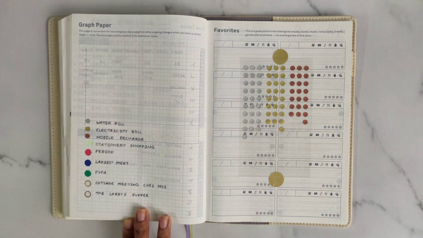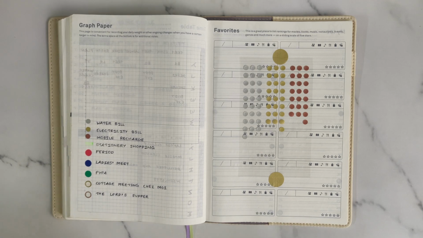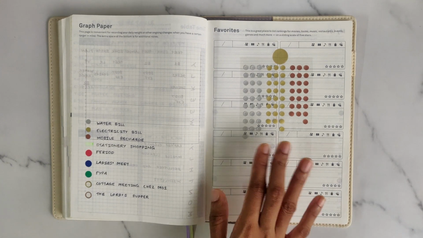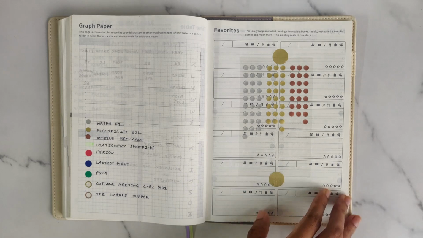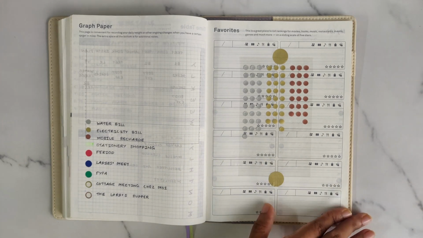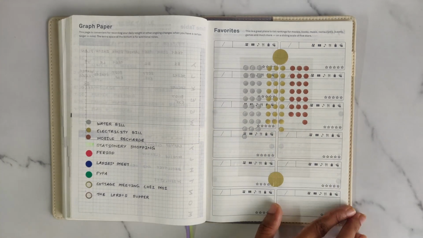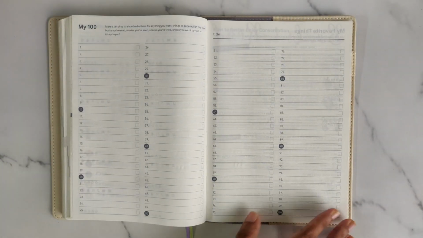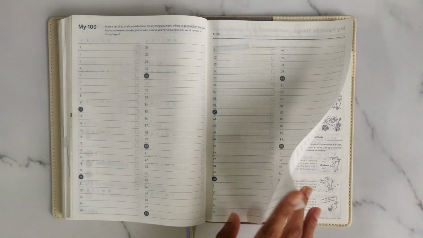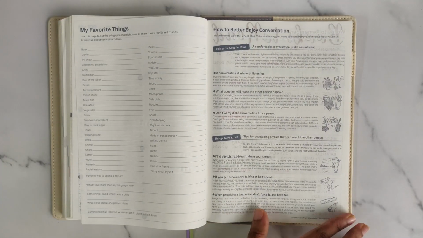So here I have my key for the circle stickers in the monthly spread. You don't really need to attach stickers to your planner. I had just done this when I prepped the planner. Not really important, but this is quite easy for me to pick up the stickers from here and use it accordingly. As I told you, I don't really use any of this and I'm not really bothered about it either.